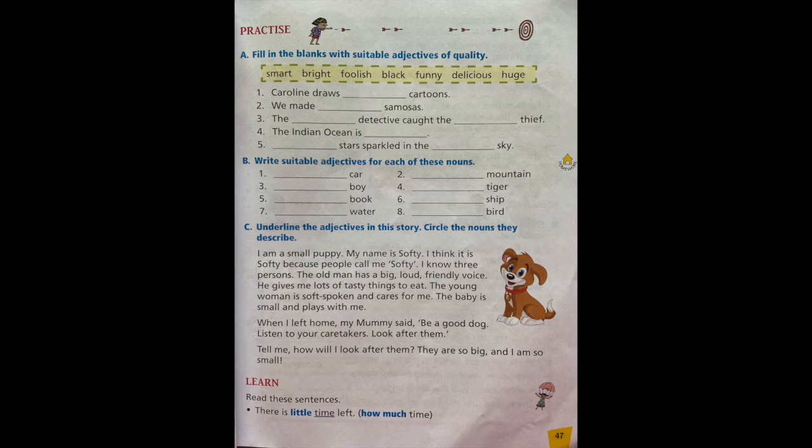So what kind of stars? Bright stars sparkled in the black sky, isn't it? In the night the sky looks dark, black, right? And the bright stars twinkle. That's what it is. Bright stars sparkled in the black sky. I hope you have written and understood that these words are the adjectives of quality.